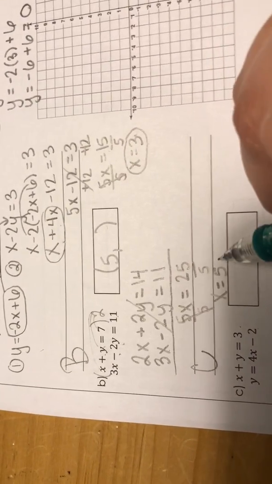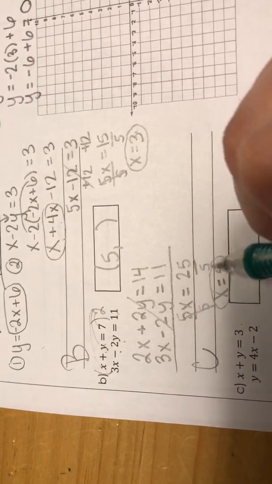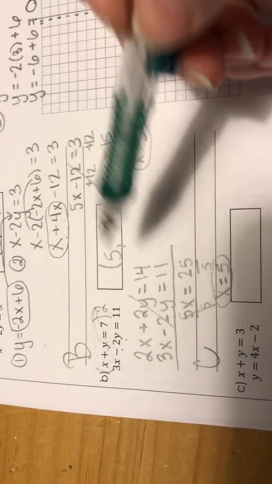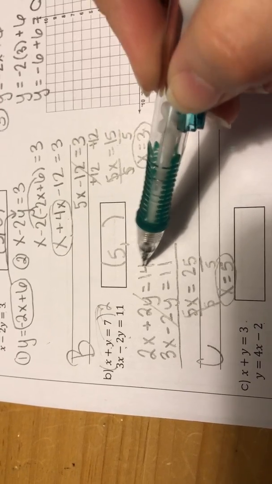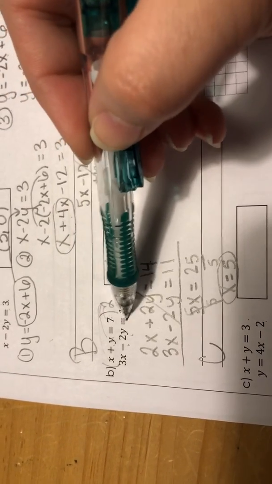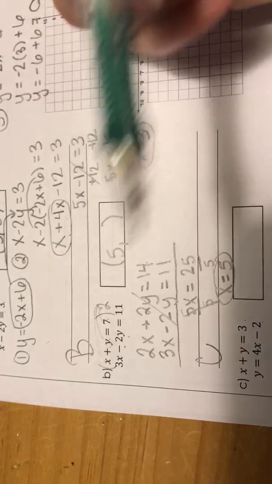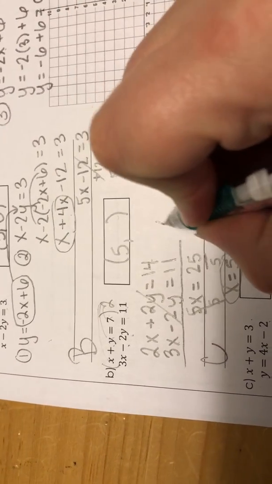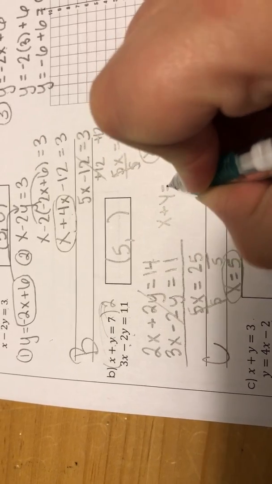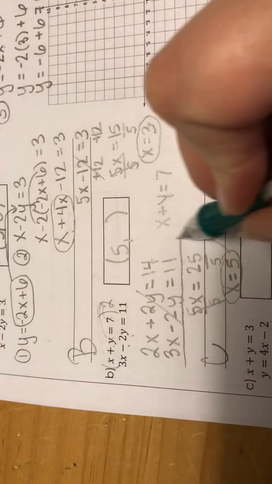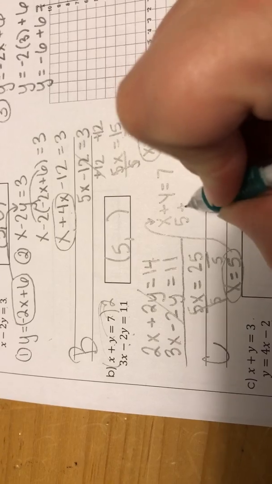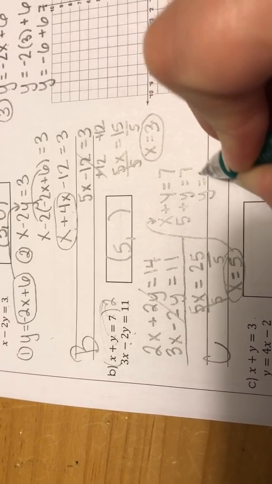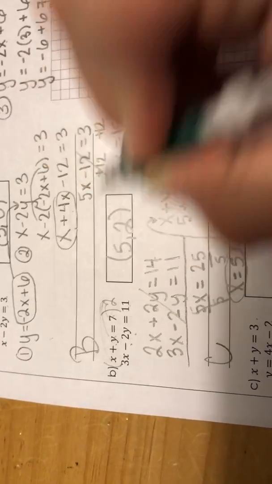Okay, then you have to pick what equation you want to plug this 5 back into, and it has to be the original equation. It cannot be the new equation that you made. So I go back to the originals. I'm picking the first one because it has less numbers and more positive numbers as well. So this is the first equation. I plug my 5 in for x and I solve. So subtract 5. And we get 2.